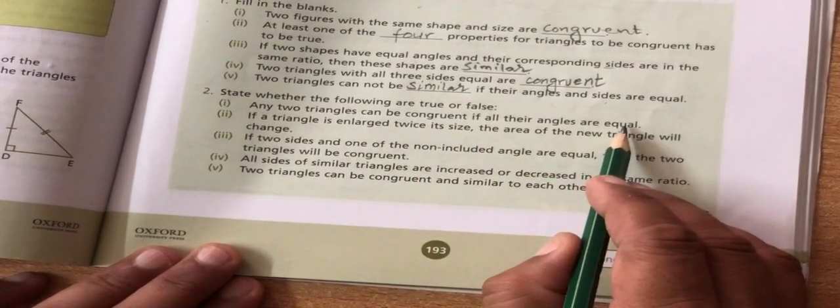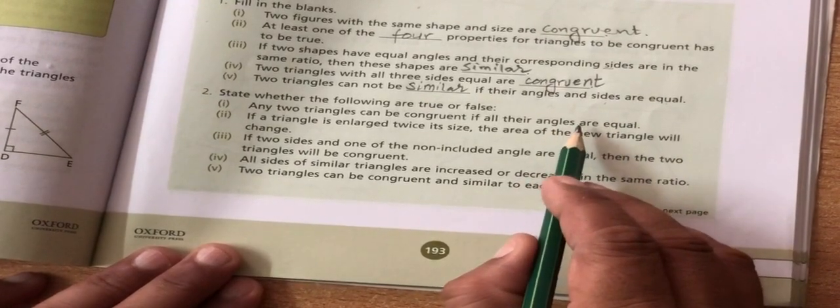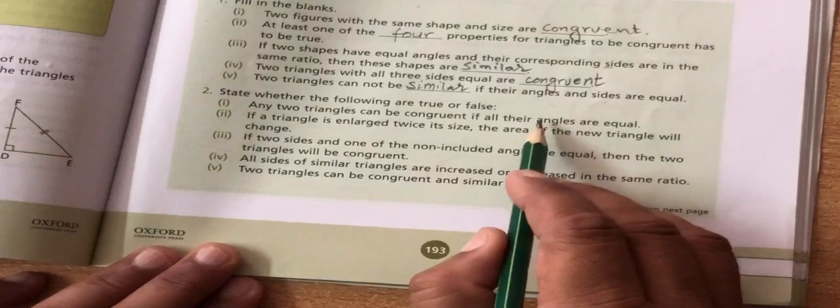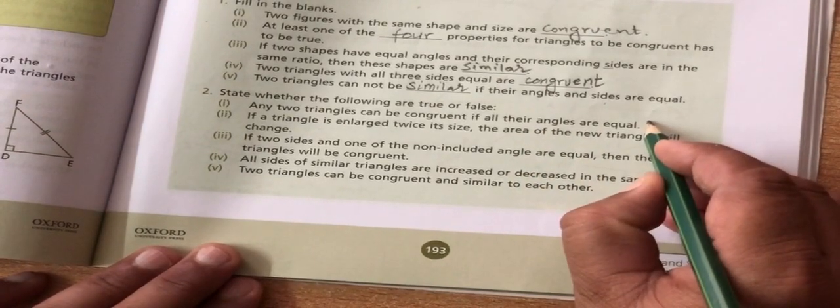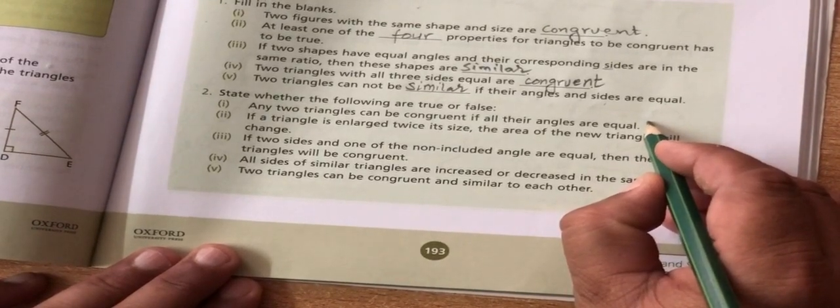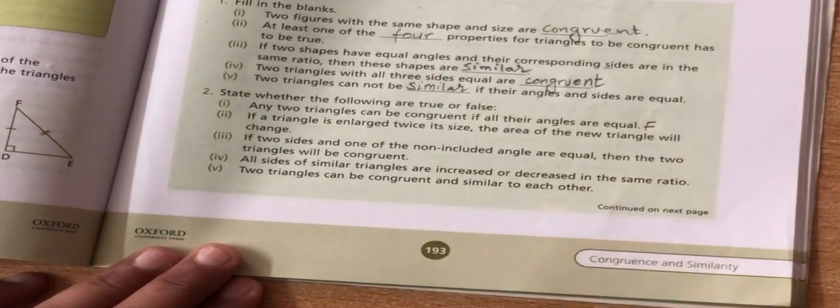As we have learnt for congruent triangles, their angles and sides must be equal. But in this statement we have only the angles equal. So it will be false because similar triangles or similar shapes have the same or equal angles. So this statement is false.